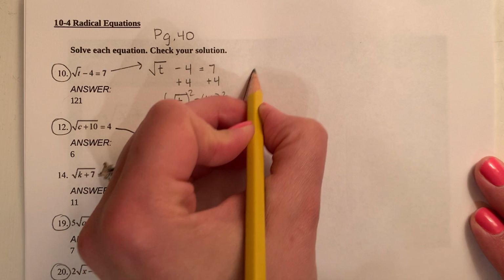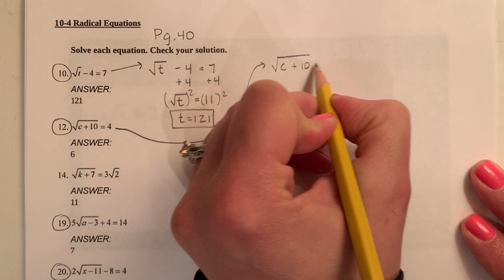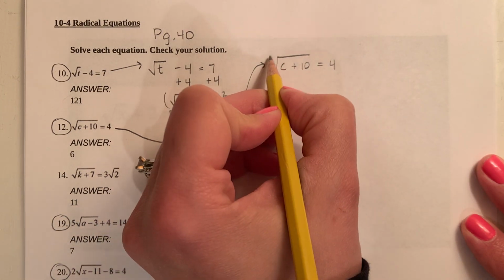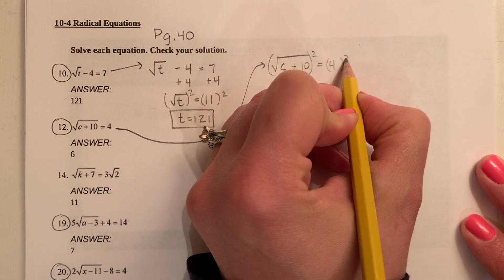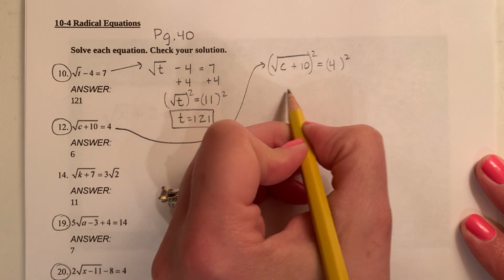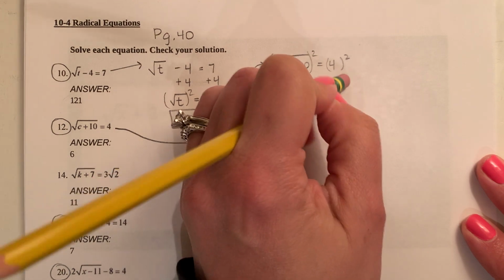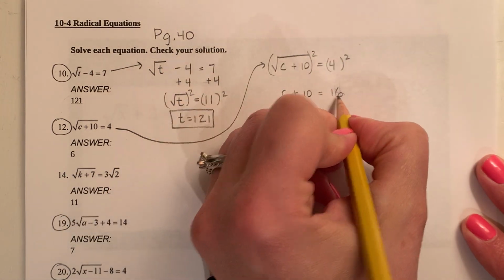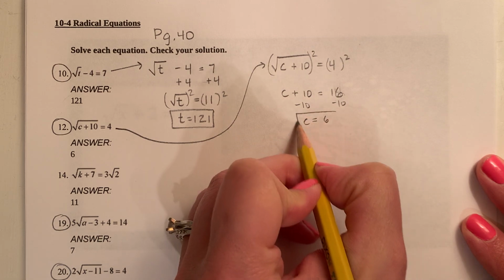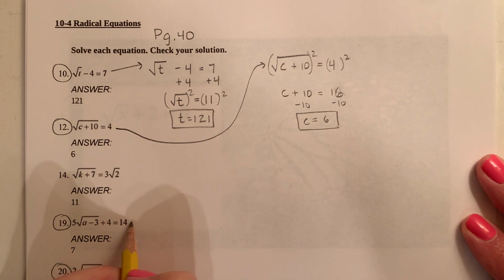All right, number 12, let's go over here. I have square root of c plus 10 equals 4. The plus 10 is under the radical, so I can't touch it yet. I have to get rid of the radical first. Okay, so I square. Unlike over here where I added 4, here I have to square both sides first. So each problem is a little bit different. Oops. 4 squared is 16, not 14, and then I can subtract the 10, and 16 minus 10 is 6. Again, I'm not going to check my answer. I can see that that's correct from the textbook.